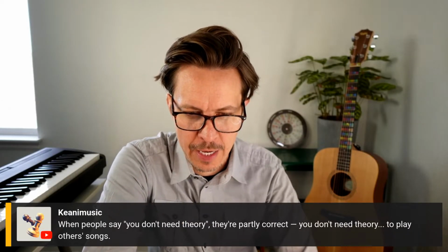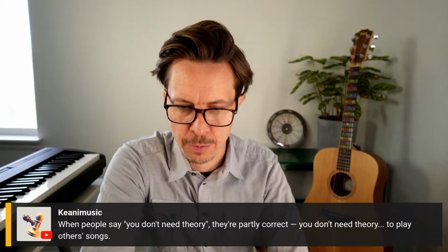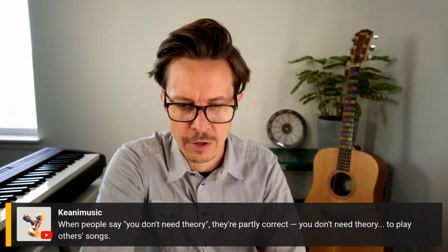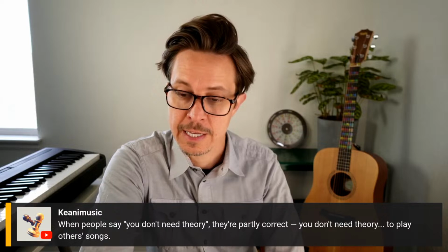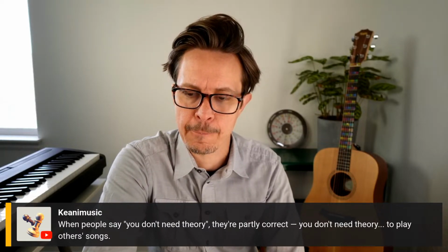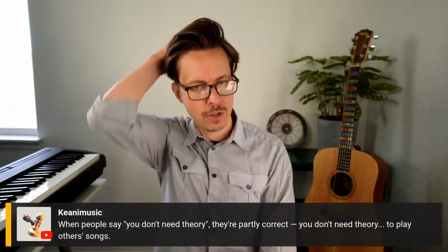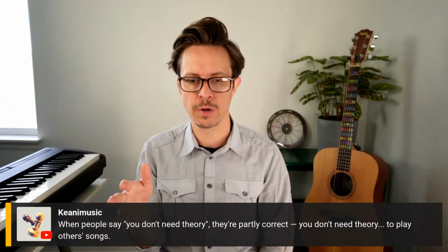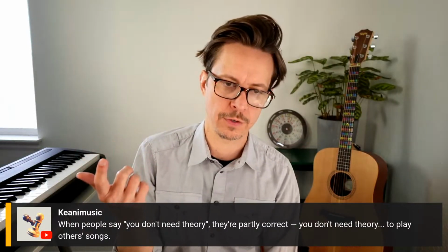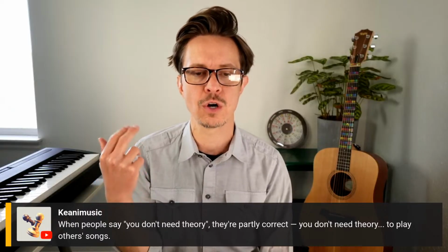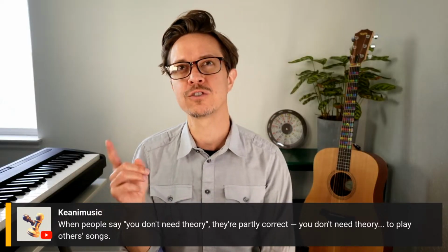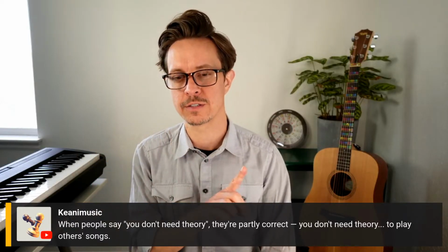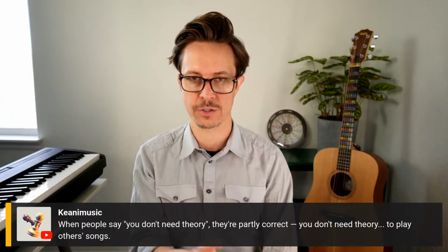So when people say you don't need theory, you're partly correct. You don't need theory to play other songs. Yeah, I think that's a good point, because there's a lot of posts that I make on TikTok or YouTube where the feedback is, hey, you don't need theory. And that is true if the assumption is to play other songs.